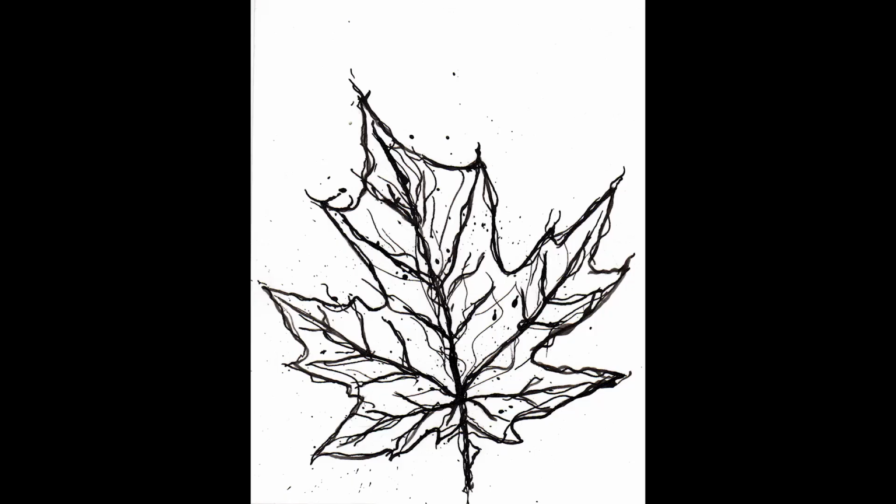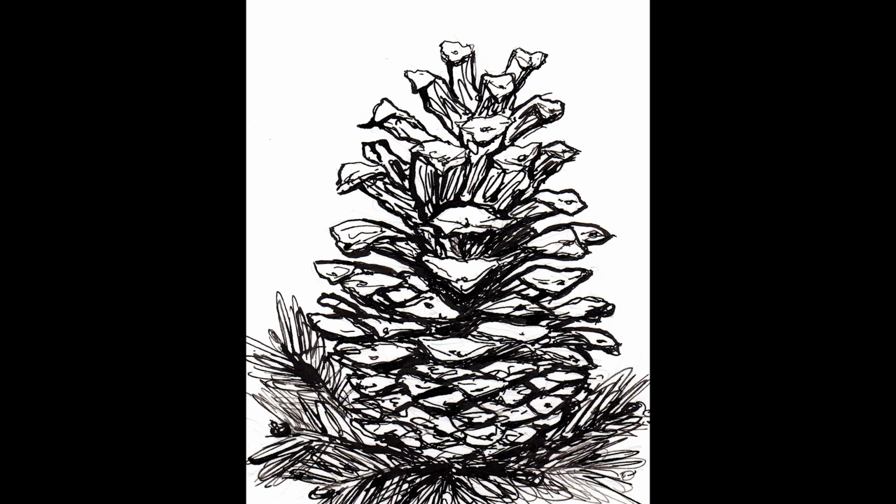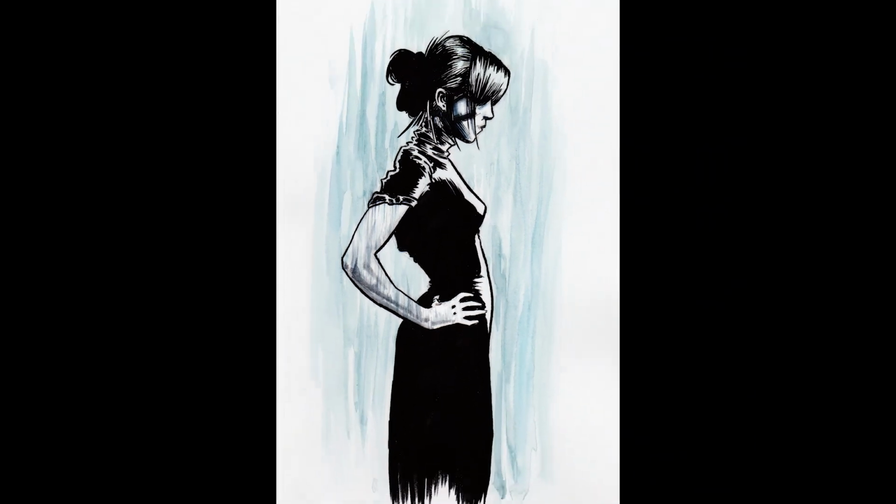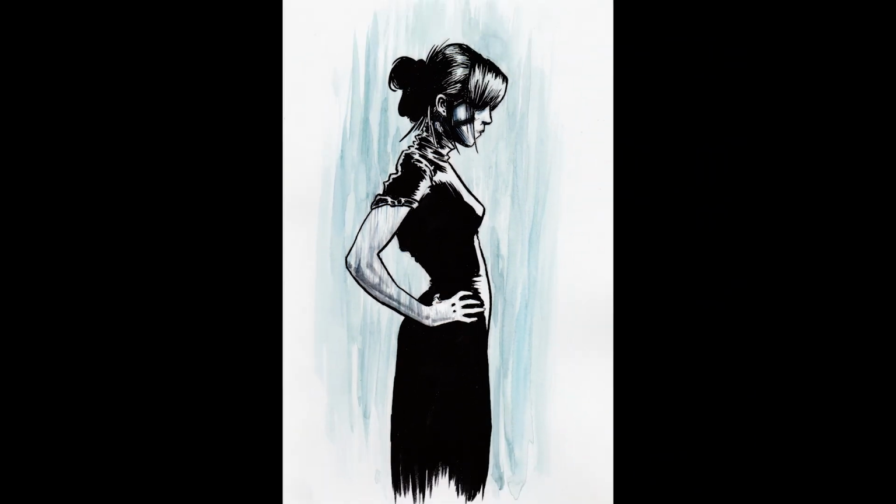So there's the leaf, which I think was really successful. I like that one a lot. Nice textural lines on this one. I didn't particularly care for the finished product. And then here's the first variation of this. I added a little bit more into the dress, and then here's where I added those streaks coming up from the arm. I just wanted to make it a little bit more moving.